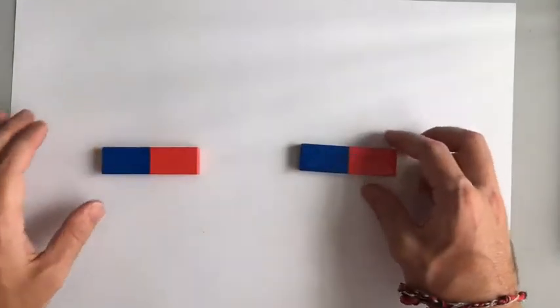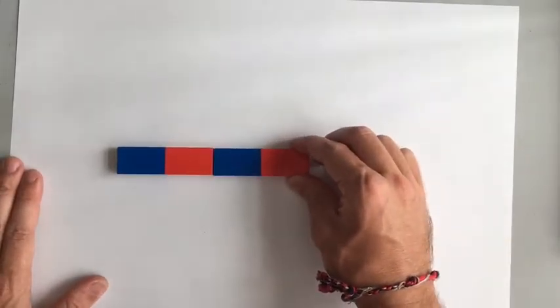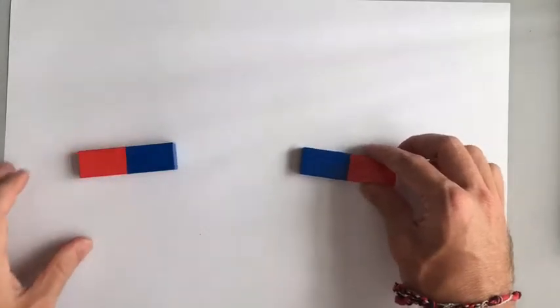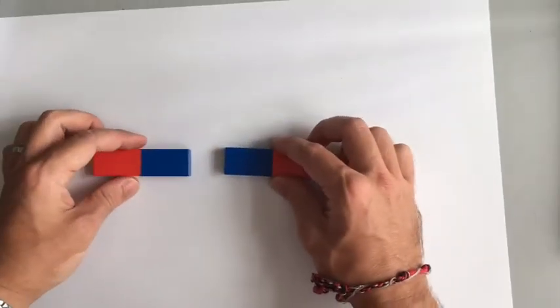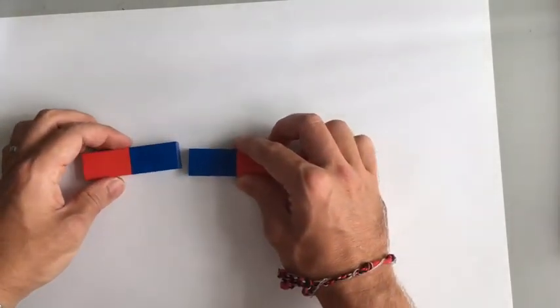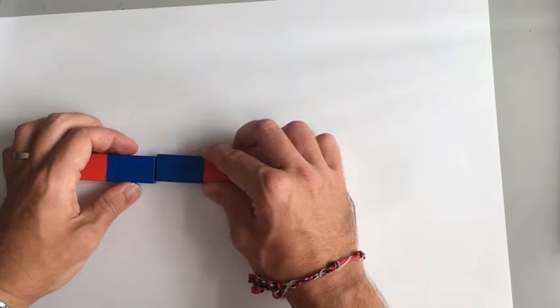And we know that when we bring two magnets together, they either attract each other or they repel. And that force there that's pushing that other magnet away is called repulsion or repelling. So we've got two properties there.